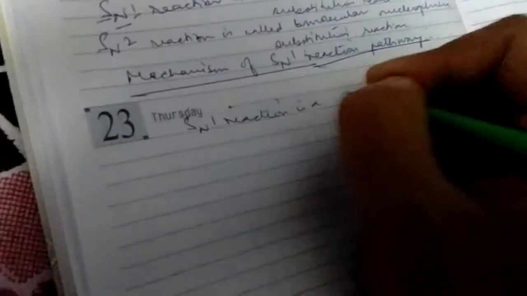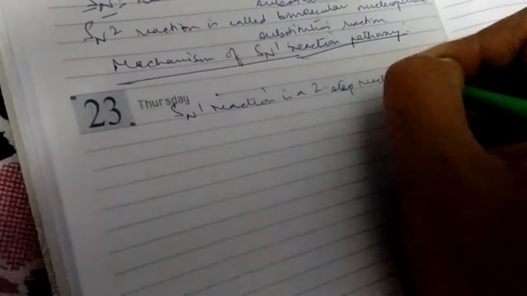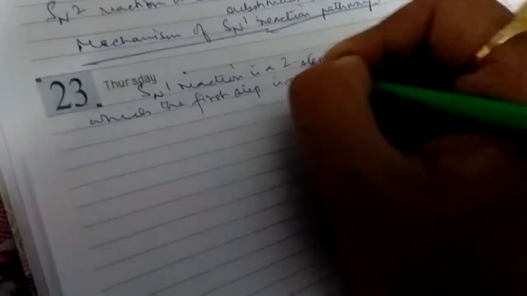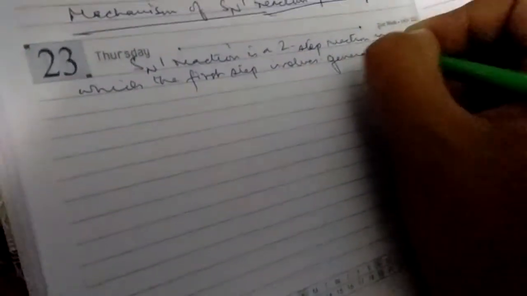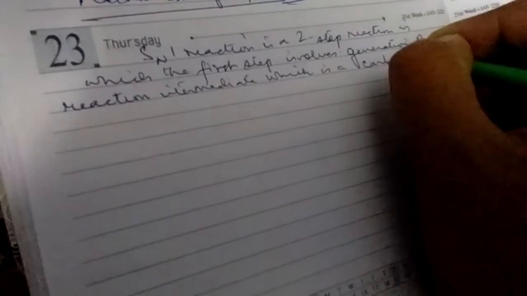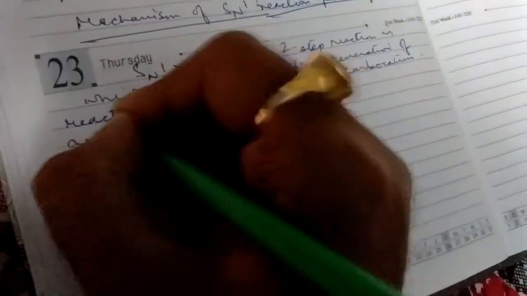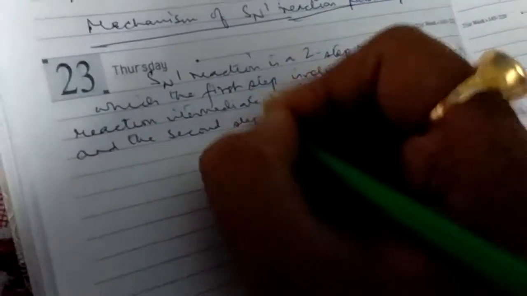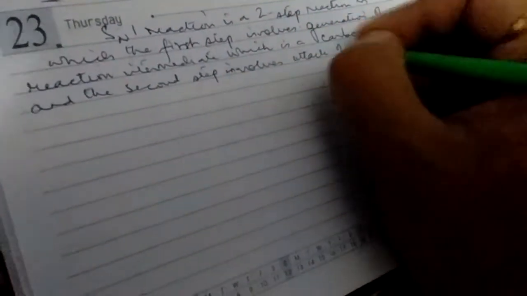This SN1 reaction is a two-step reaction in which the first step involves generation of reaction intermediate, which is a carbocation, and the second step involves attack of the nucleophile.